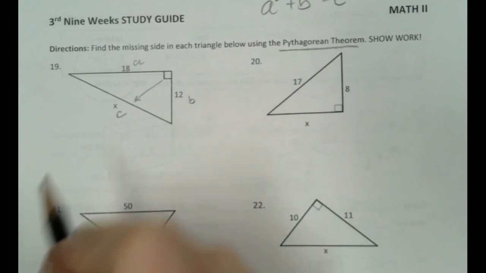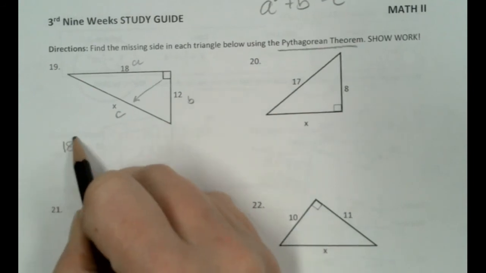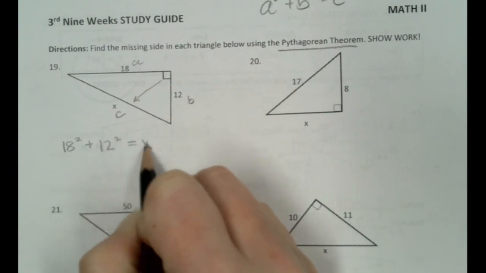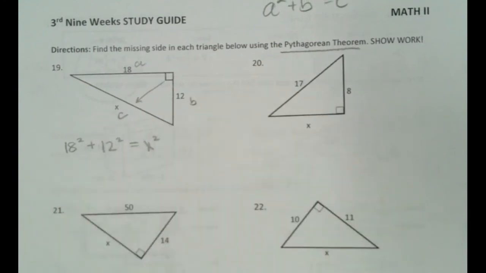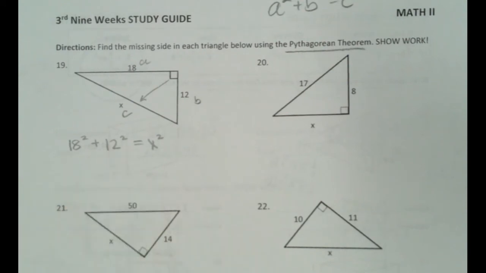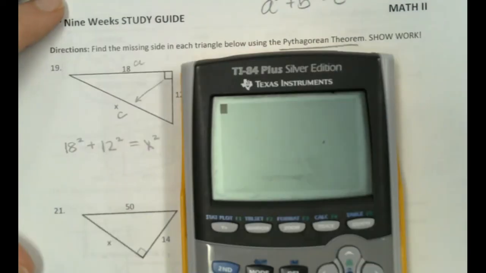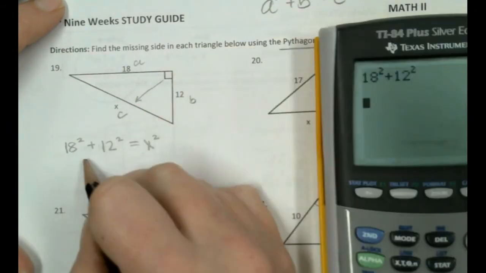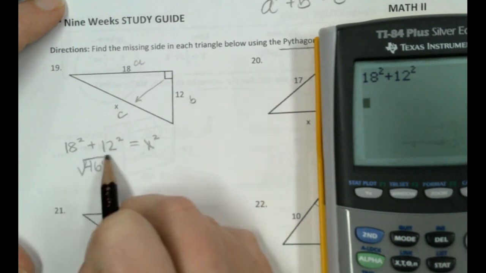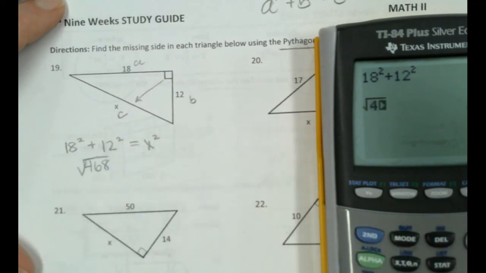So I'm going to do my formula. A squared, which is 18, plus B squared, which is 12, equals C squared, and that's the one that I've got X. Since these are both numbers, I'm going to type this into the calculator. 18 squared plus 12 squared is 468. And hopefully you remember the last step is to square root. And that gives me 21.63.